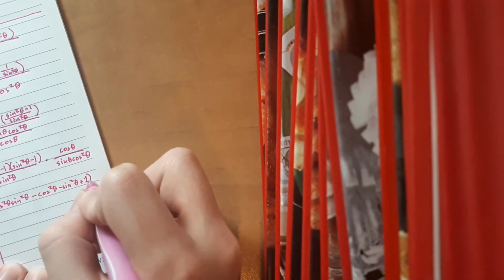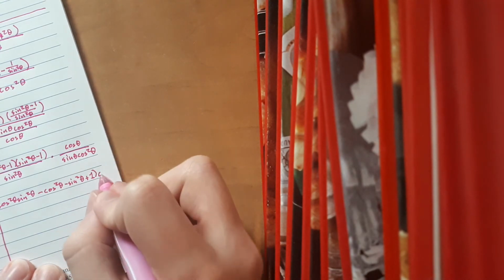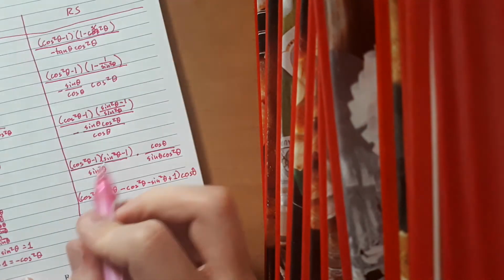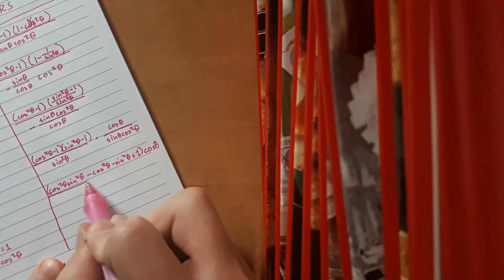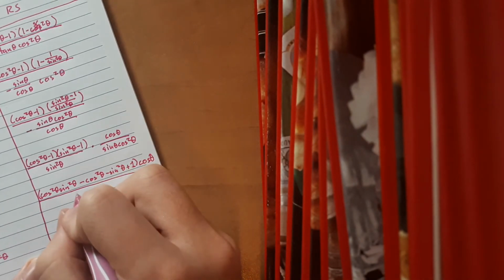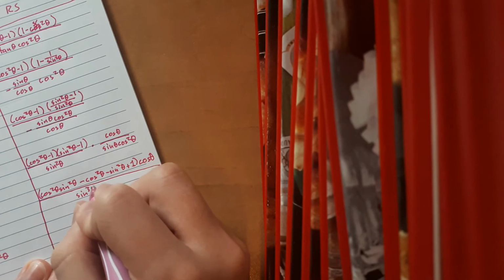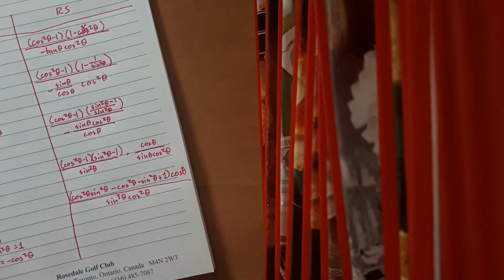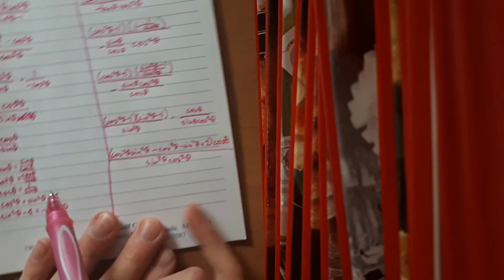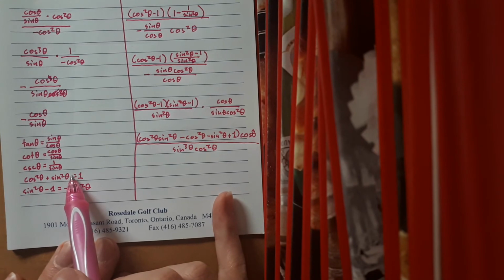And that is all multiplied by this cos theta. And multiplying these together, sine squared theta times sine theta cos squared theta, gives us a simple sine cubed theta cos squared theta.